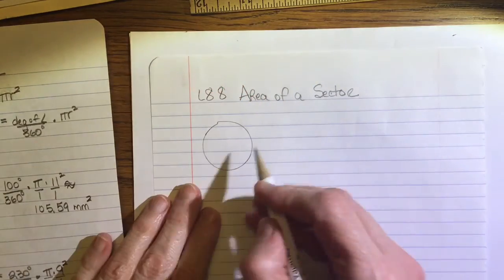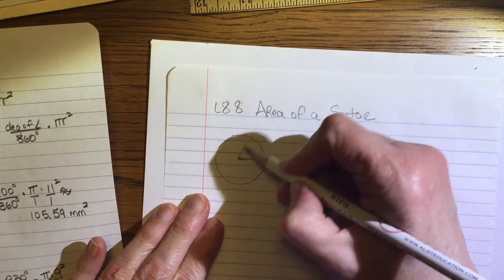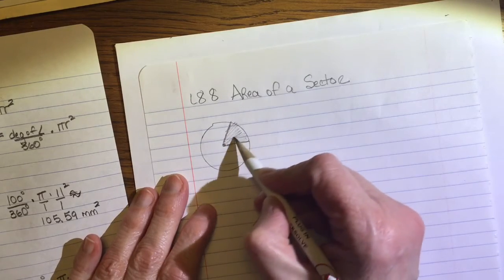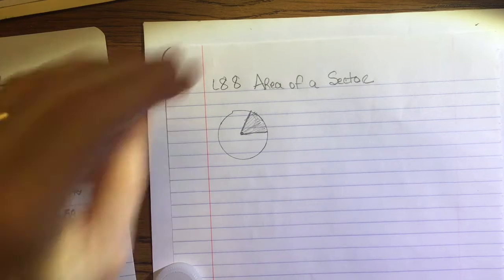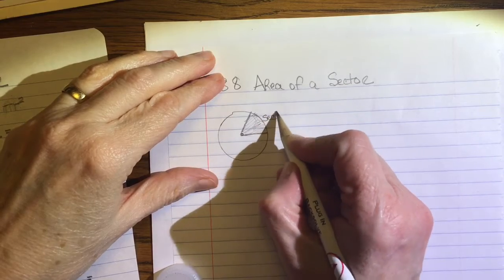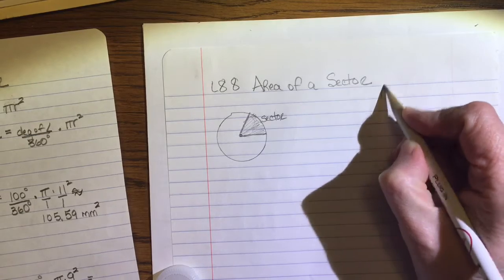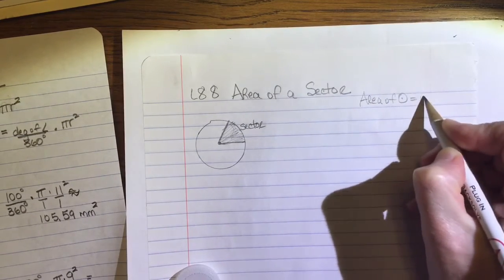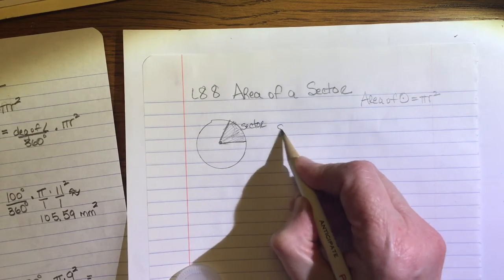of examples. So a sector, okay, I've got a radius, and I'm going to draw another radius. And a sector can be half of the circle, it can be more than half of the circle. We'll do a couple of those examples. But the sector is the part or the fraction of the circle. Well, we know the area of a circle is pi r squared. So if we want the area of a sector, I'll just say sector area.